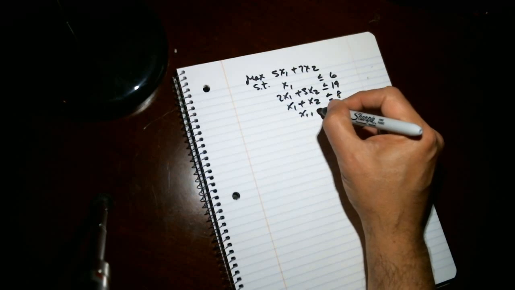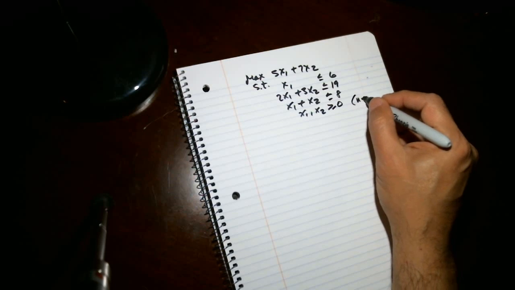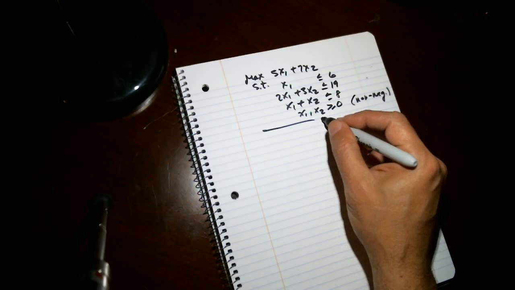And the non-negativity constraint that has to be in all these problems.